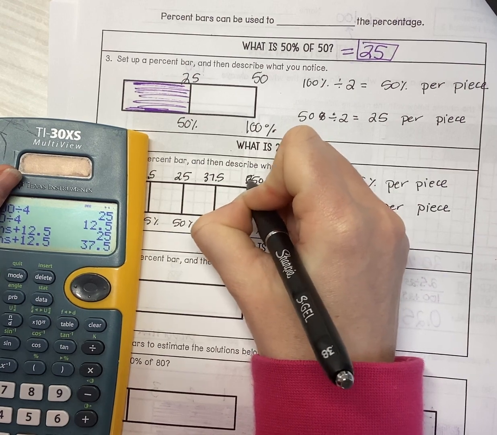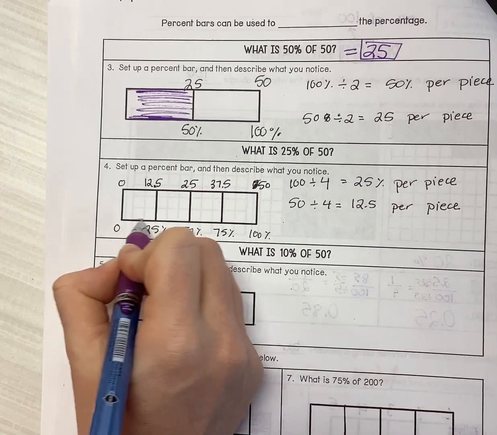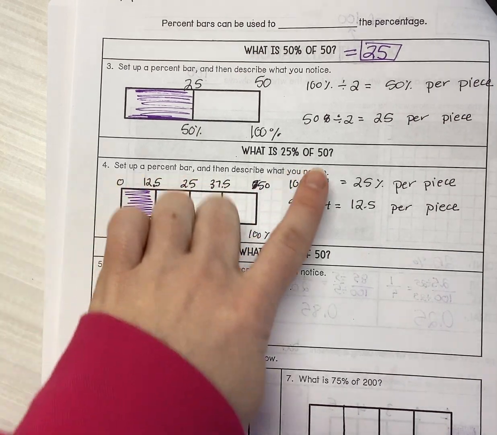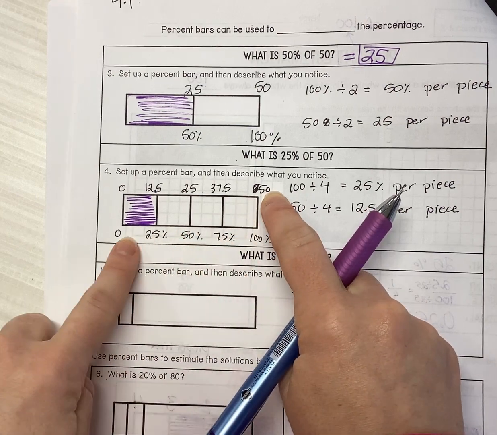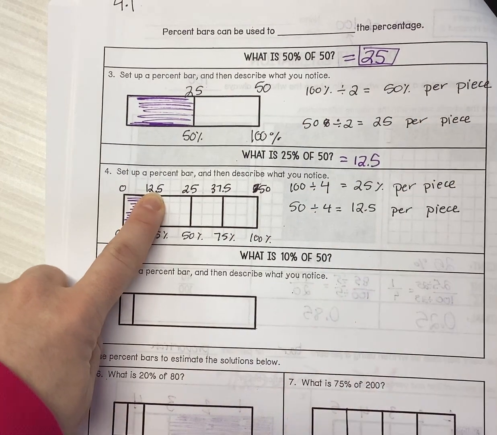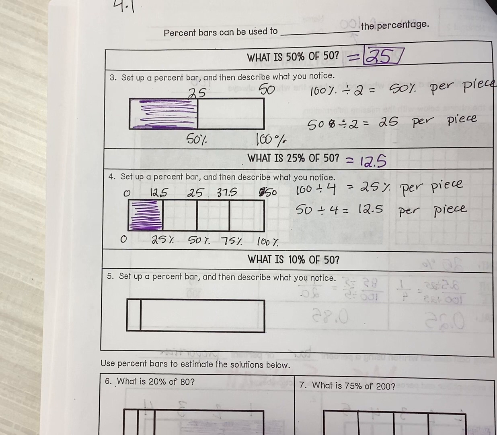I need to stop writing in pen. Okay. So 25%. Color it in. 25% of 50. So this whole thing is worth 50. I find 25%. That's 12.5. All right, so you don't have to divide and draw in every single one every single time. You can kind of just use it to find a smaller part.